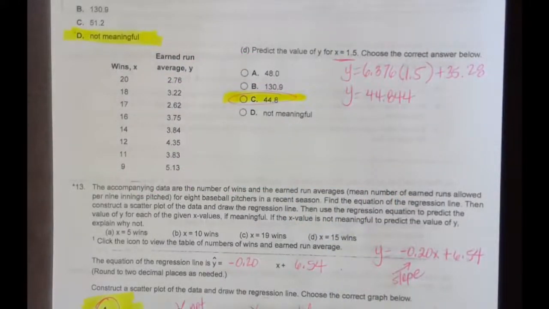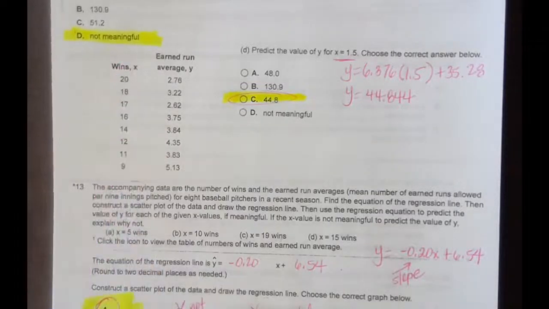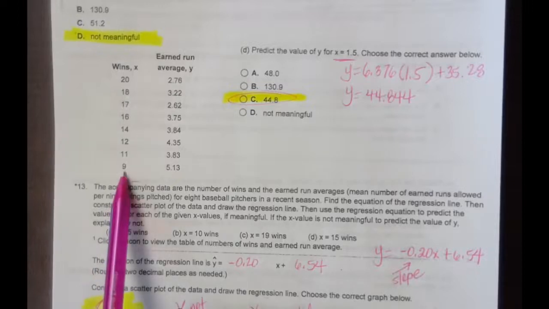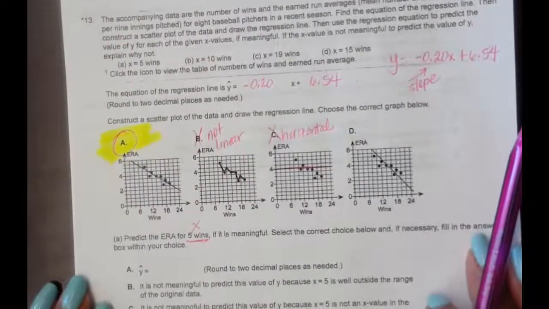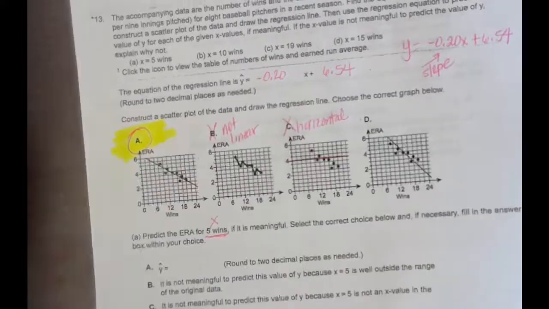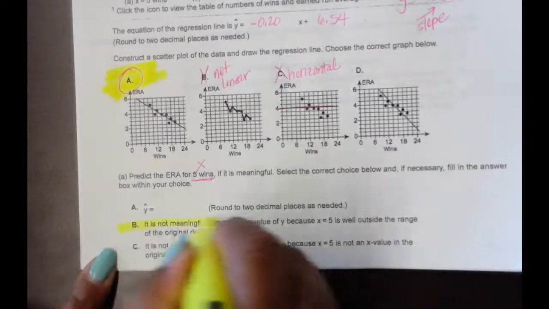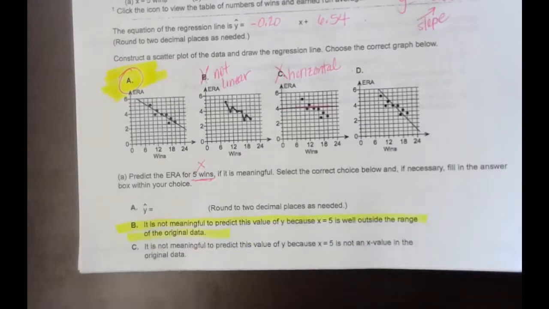In question A, it says for 5 wins. Is 5 significant to this data? Does it fall in the range? Hopefully you're saying no, Miss Thomas, it doesn't, because the lowest number is a 9. So what does that mean? That means that this is not going to be significant, because it's outside of the original data range.